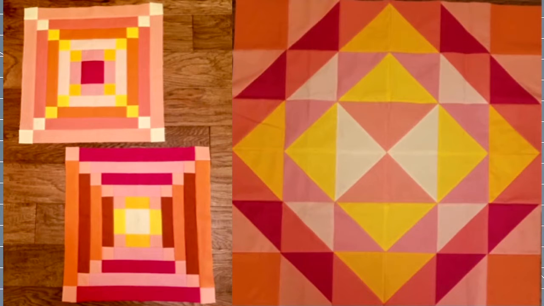Next, we have another Moda colorway, which is Pink Lemonade. I just don't have enough time to sew in the day. And so it's so inspirational to be able to see how these different kits are coming.